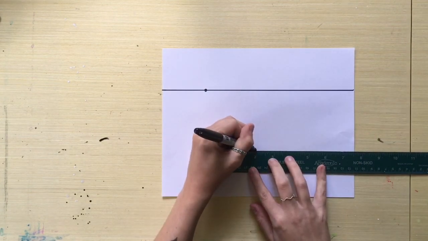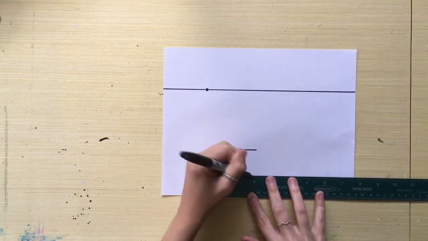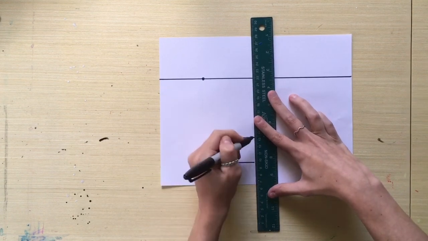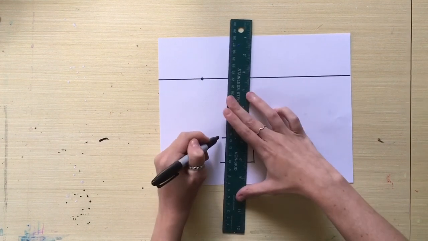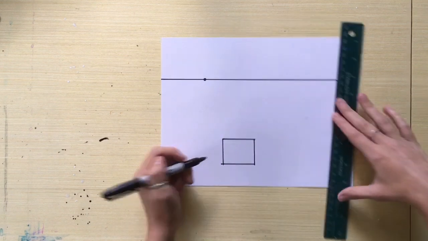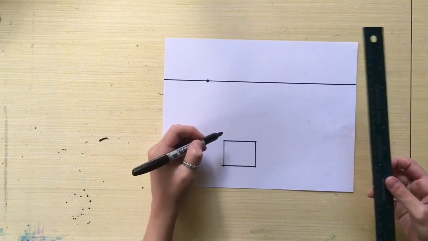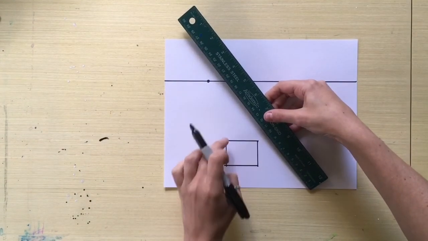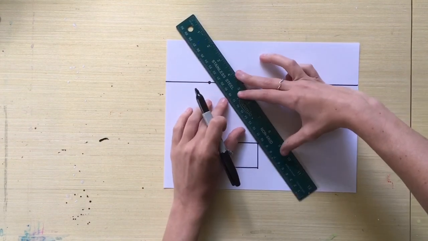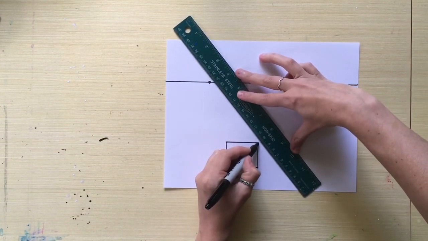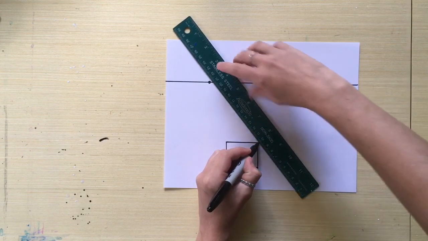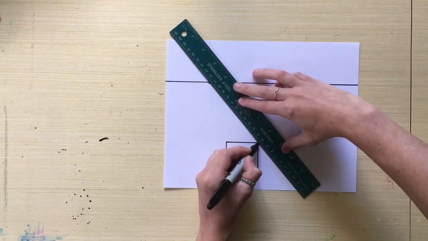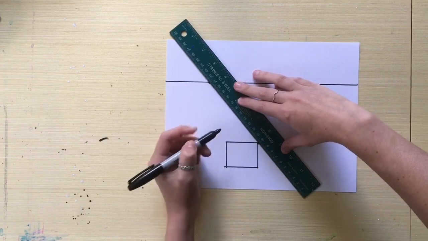So draw your square, and please use your ruler or your straight edge. Okay, and then in order to make it a cube in perspective for this drawing, all of the corners of your square need to lead to this point, be lined up to this point. So I'm looking at this corner, I'm going to put my ruler there, and I'm trying to line it up to that vanishing point. So it should be a straight line from this corner to your point.